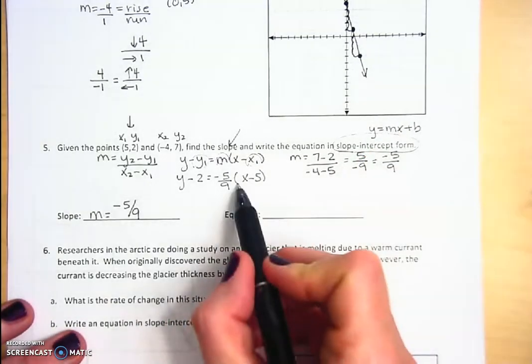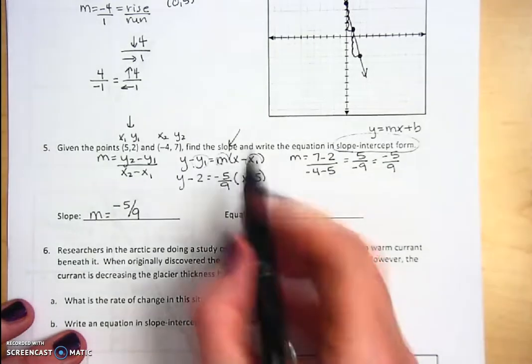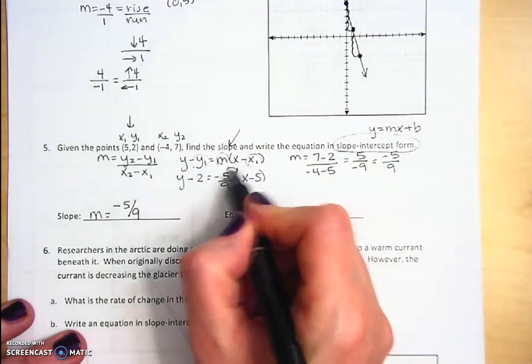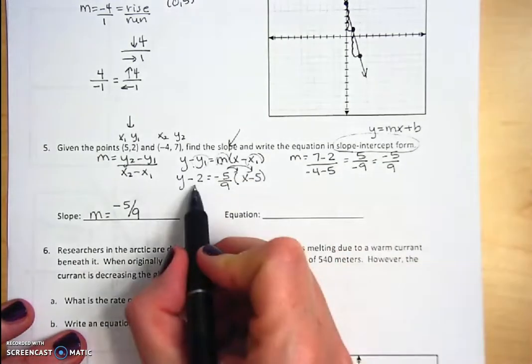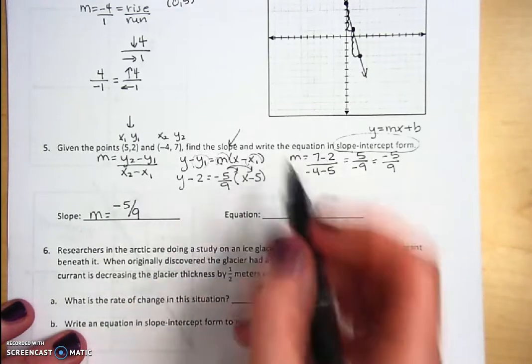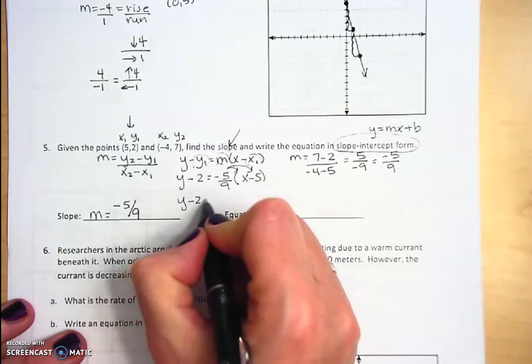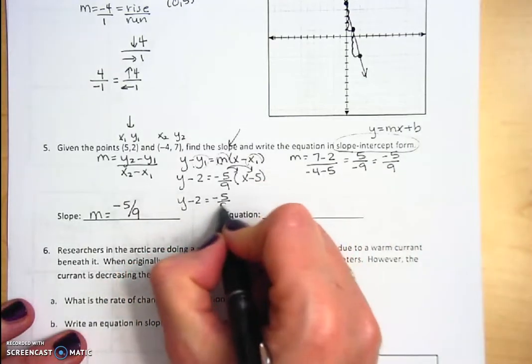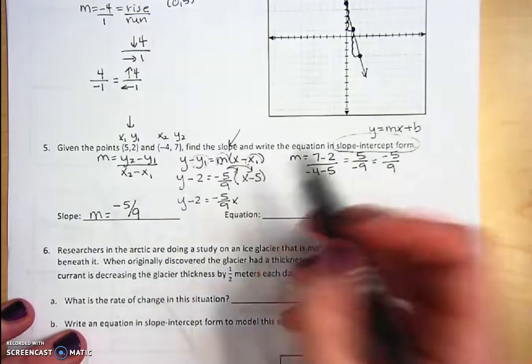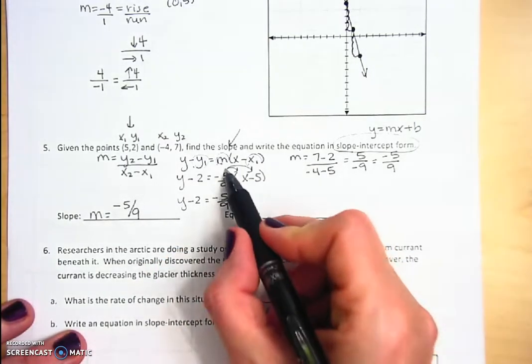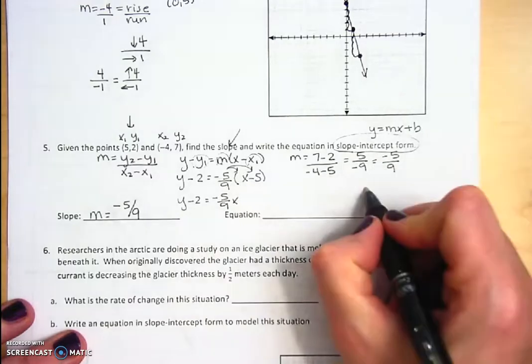So I have to get rid of these parentheses by distributing. And then eventually I'm going to get rid of this negative 2 by adding it. But first let's do the distributive. So y minus 2 equals negative 5/9 x. And then negative 5/9 times negative 5. Let's talk about that over here.